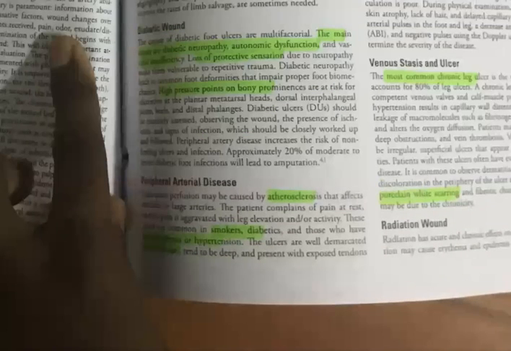So next, peripheral arterial disease. Peripheral arterial disease is caused by atherosclerosis. Last line is MCQ: 20% of moderate to severe diabetic foot infections will lead to amputation. So 20% of diabetic ulcers will go for amputation.